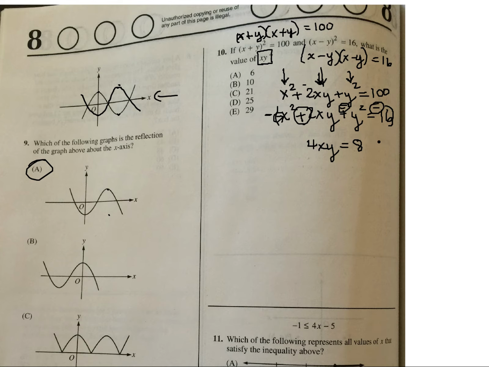I think that's what it is. Let me just look in my book, make sure I have the numbers right. 84, yeah. Divide by 4, and so we're going to get xy equals 21. That was very tricky. Okay, that was method 1. So here's our answer at C.